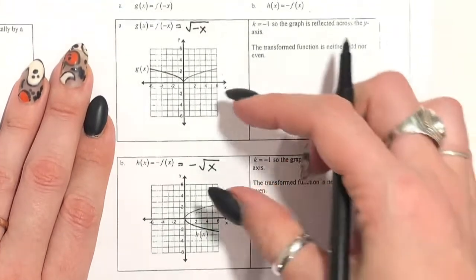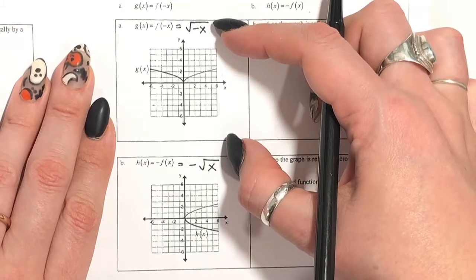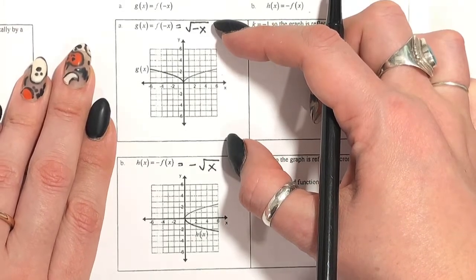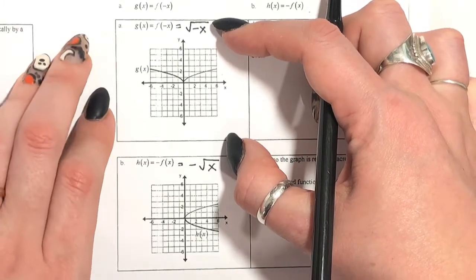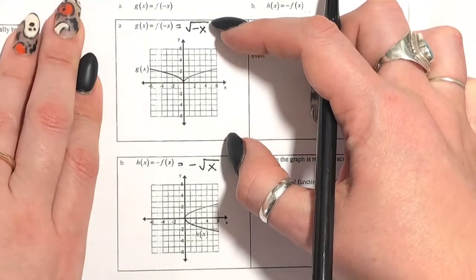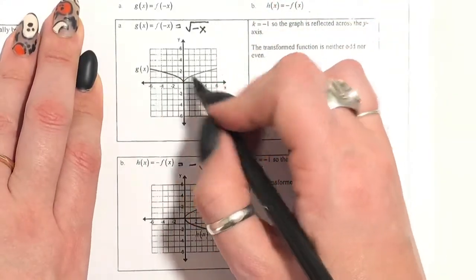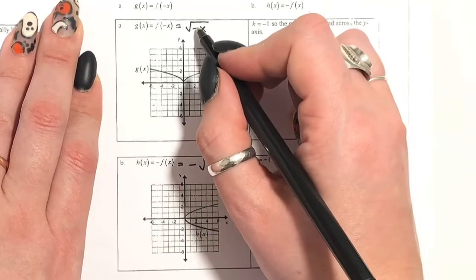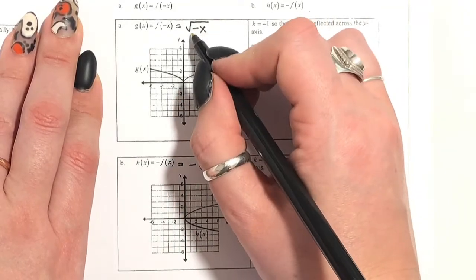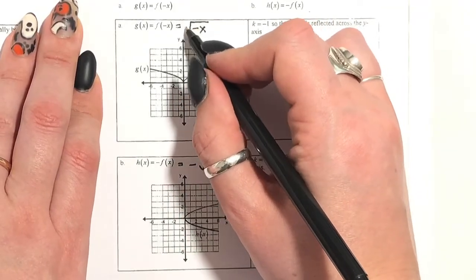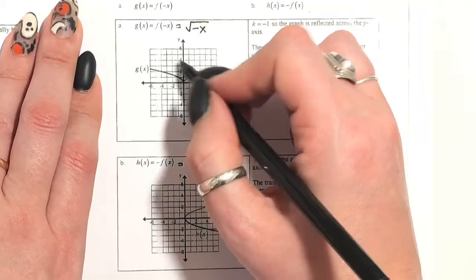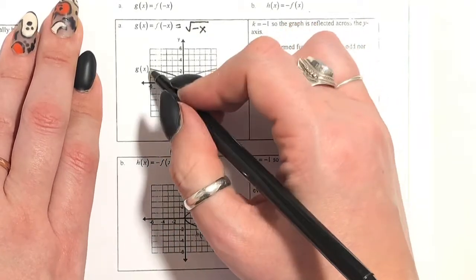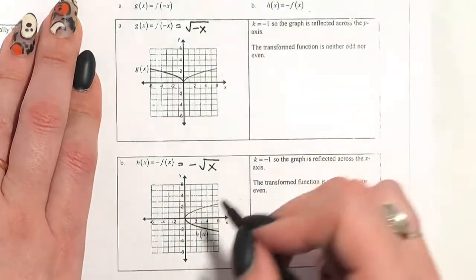So notice how these two are written. They both have a negative inside of them, so those negatives are going to mean your reflections, but where that negative is going to tell you which way to reflect it. So if the negative is on the inside of the function, so here we have that negative inside of that square root, that's going to be your reflection across the y-axis.